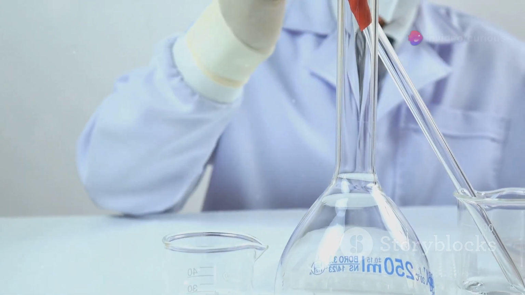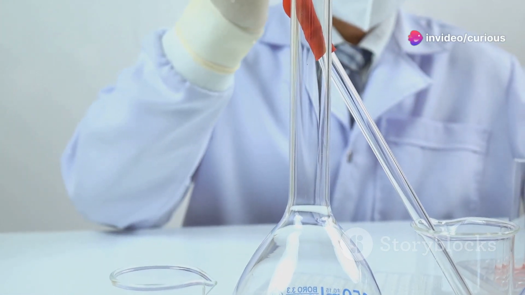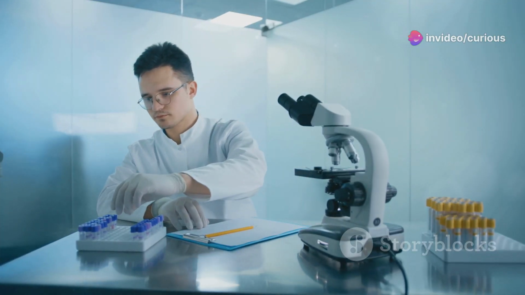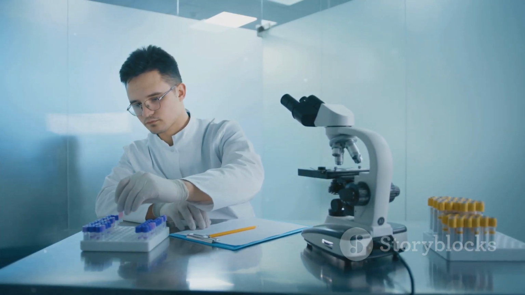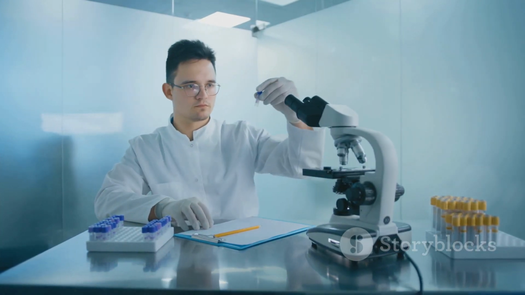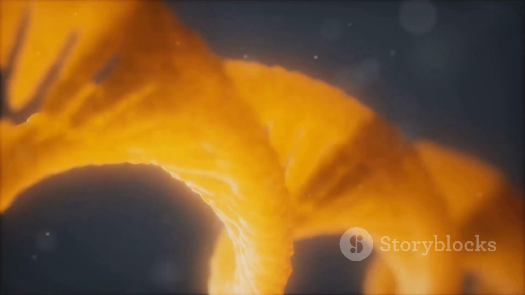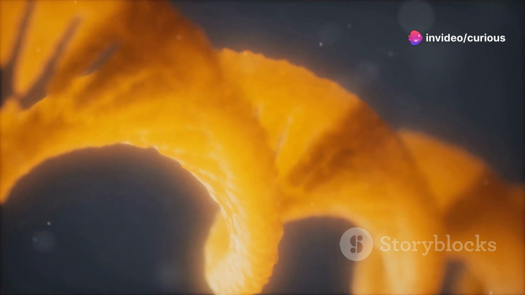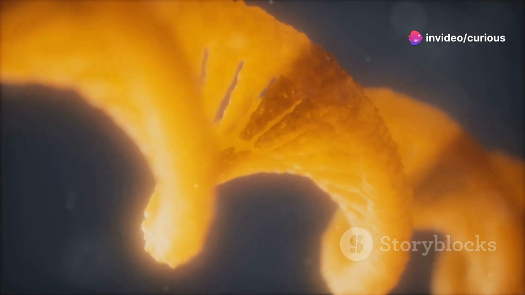Understanding DNA replication provides insights into fundamental biological processes. It also opens doors to scientific advancements such as genetic engineering and medical research. By appreciating the complexity of DNA replication, we can better understand the intricacies of life.